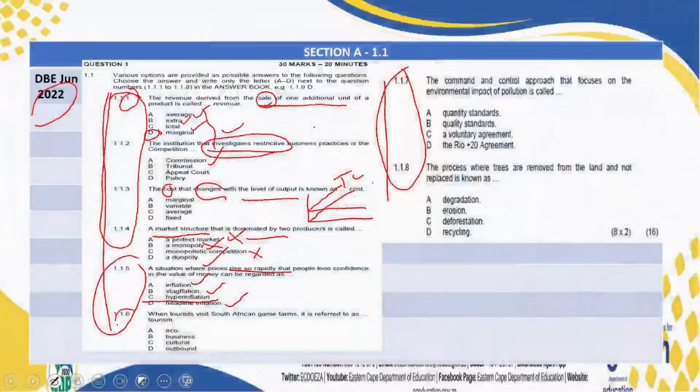Now, let's go to 1.1.6. When tourists visit South African game farms, it is referred to as. So they are visiting game farms, which means that there's something to do with the environment. This is going to guide us. So there is always something in your multiple choice which will help you pick up the correct one. These are all types of tourists. They can be business tourists, they can be cultural tourists, they can be outbound tourists. But our correct answer would be eco-tourists. Why? Because they are visiting game farms.